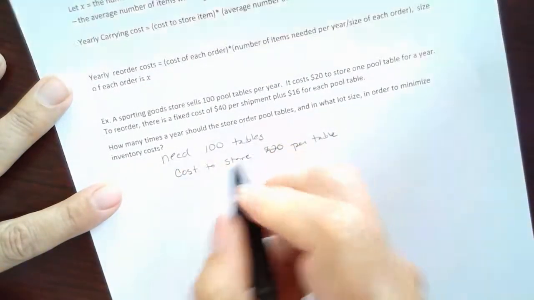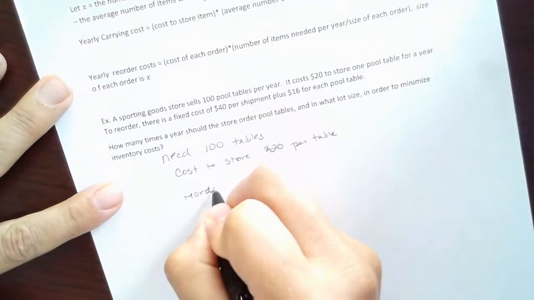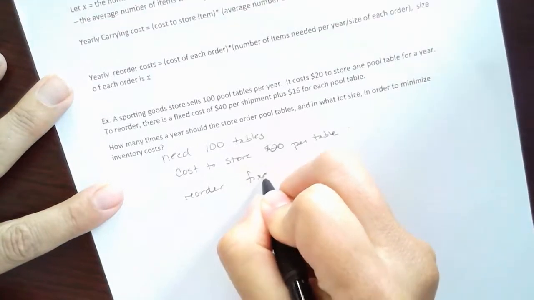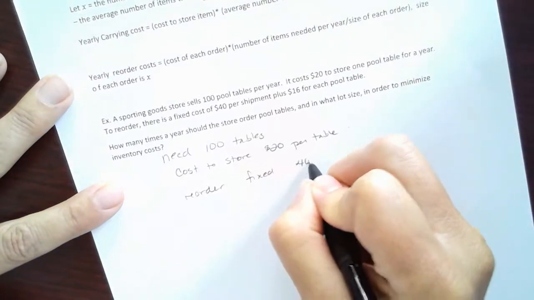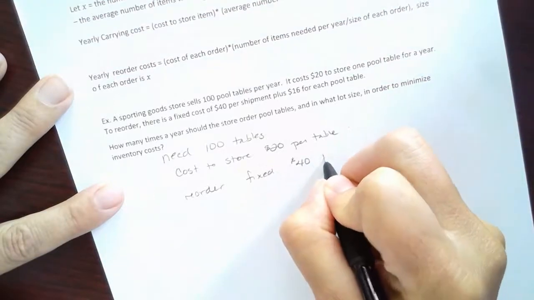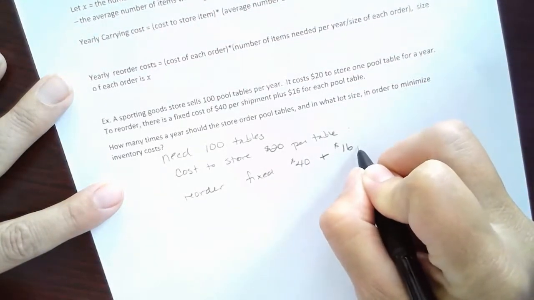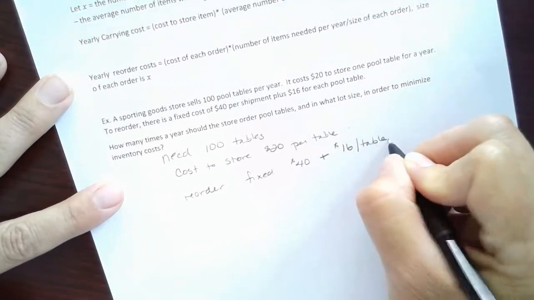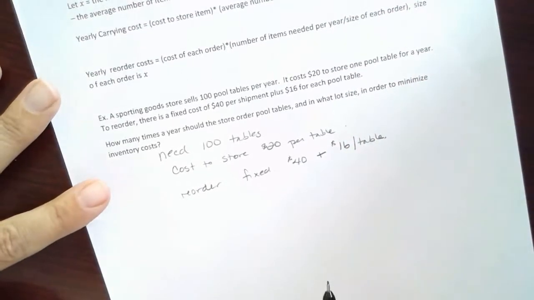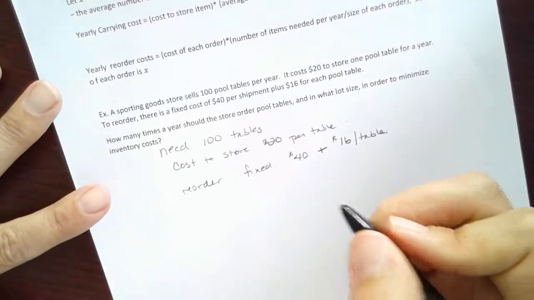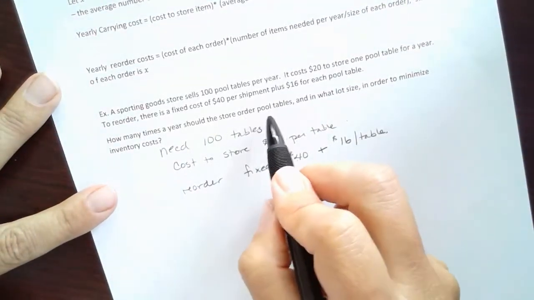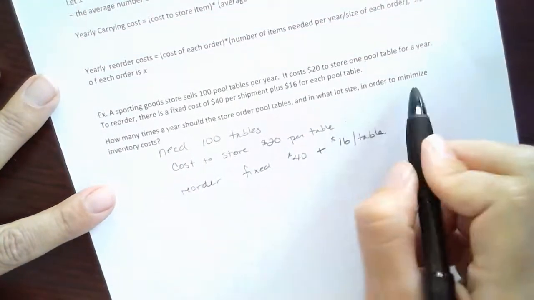To reorder, the fixed cost is going to be $40 per shipment, plus the variable cost will be $16 per table. Okay, so however many items there are in an order. How many times a year should the store order pool tables, and in what lot size, in order to minimize your inventory cost?